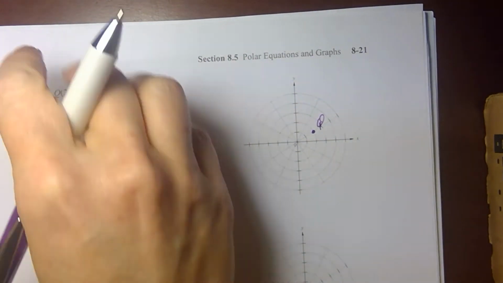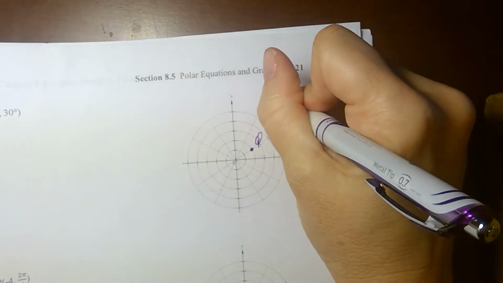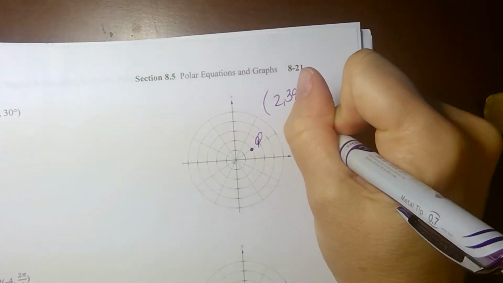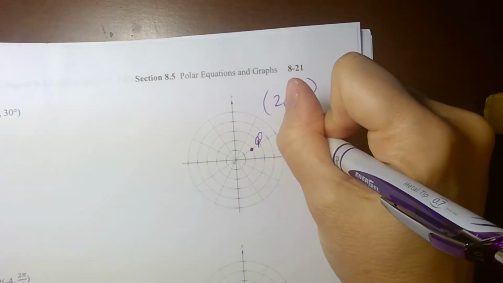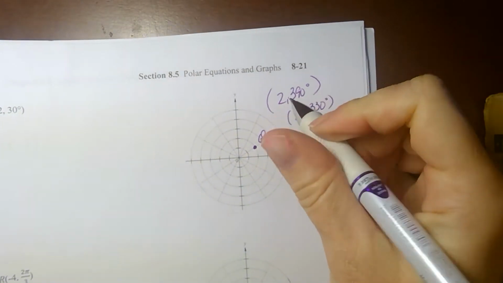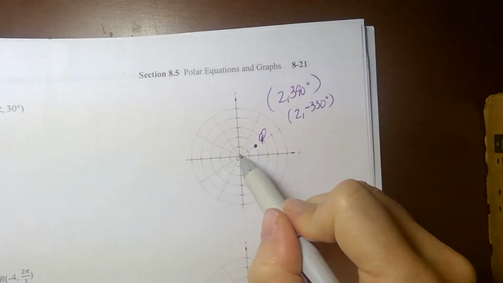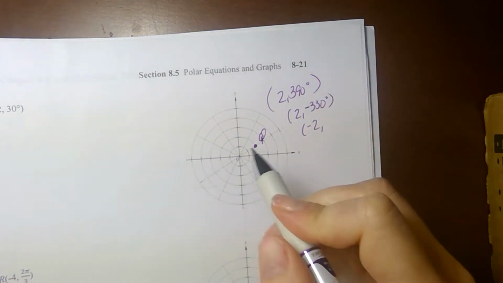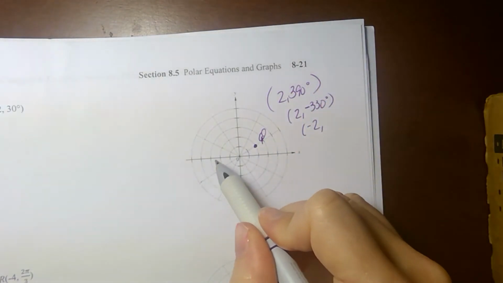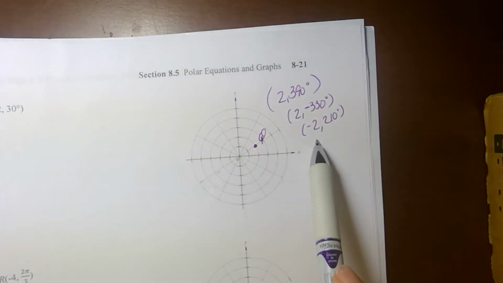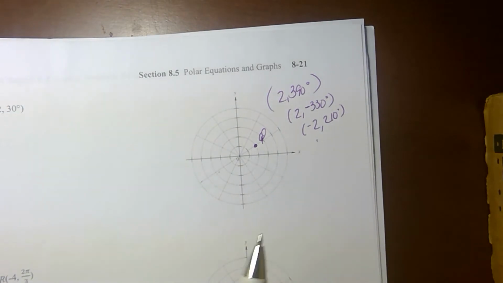2, 30 degrees is just one form of the polar coordinates that point could have. I could go another rotation and have 390 degrees. I could go backwards a rotation and have negative 330 degrees. I could land at this other angle and have a negative 2. So I could have negative 2, and that would be 210. So that's just 3 other possible sets of polar coordinates that would give me Q.